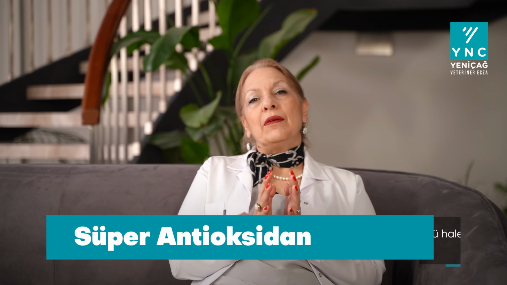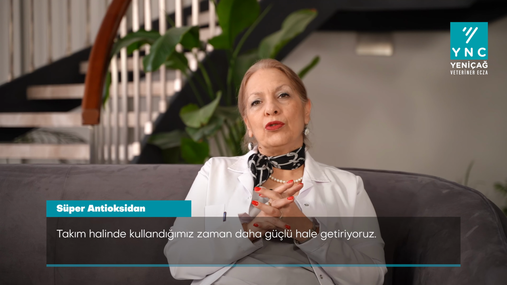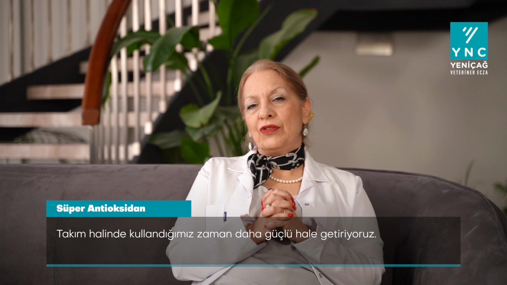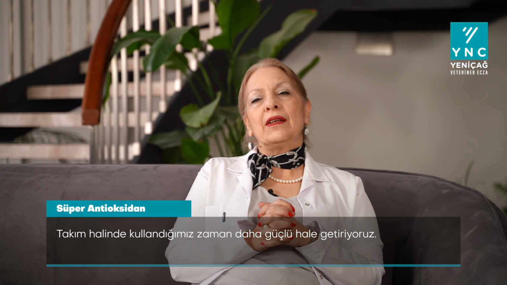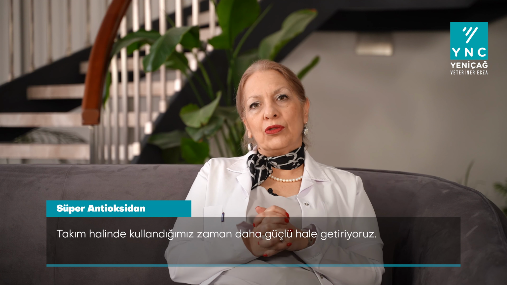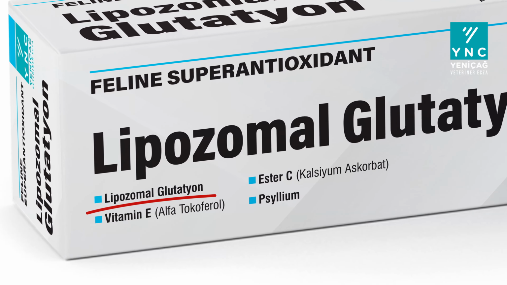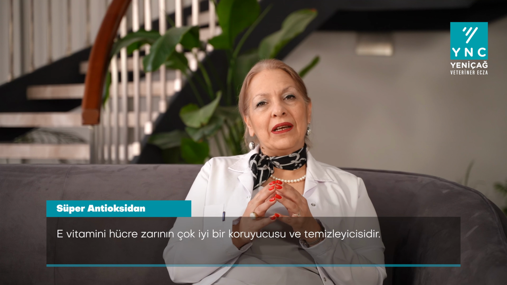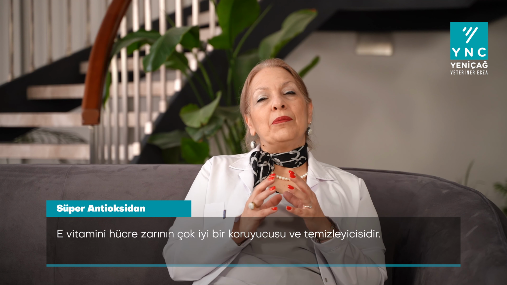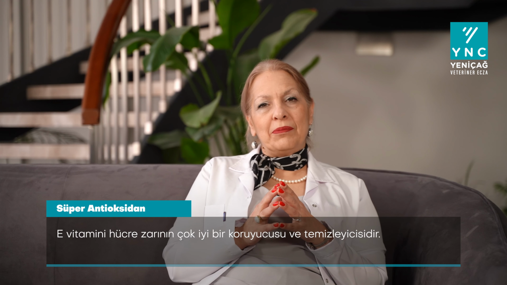When we utilize them synergistically as a cohesive team, we make them significantly even stronger. Products that combine antioxidants which work well together and enhance each other's effects are called super antioxidants. For this reason, in our cat product, we first chose to add vitamin E in addition to glutathione, specifically liposomal glutathione, because vitamin E is not only a very powerful antioxidant, but since it is effective in fatty environments, it is an excellent protector and cleanser of the cell membrane.